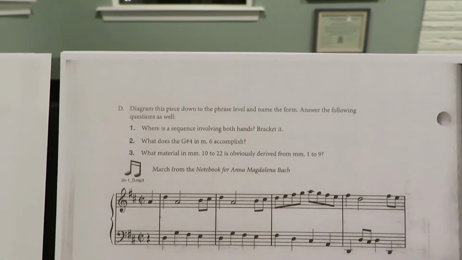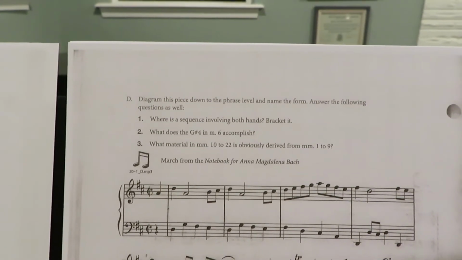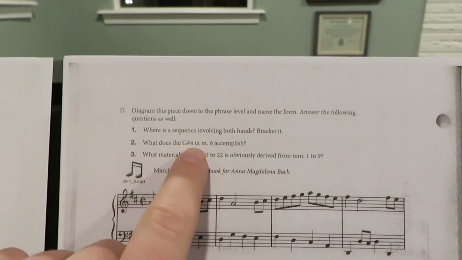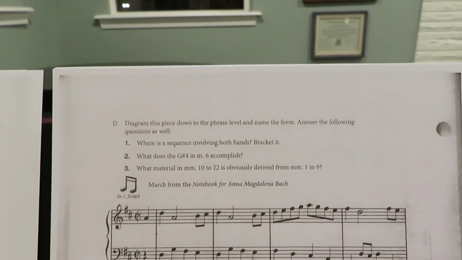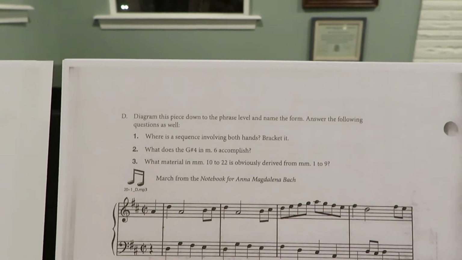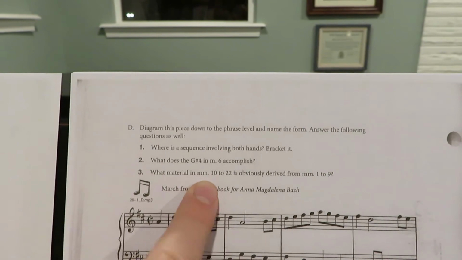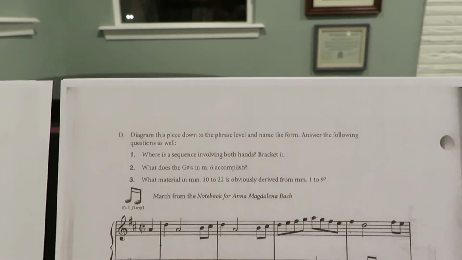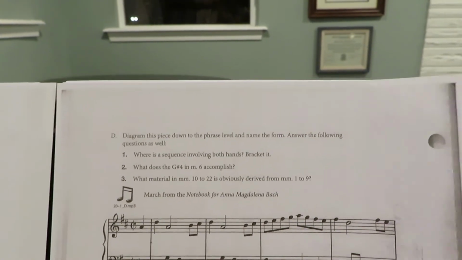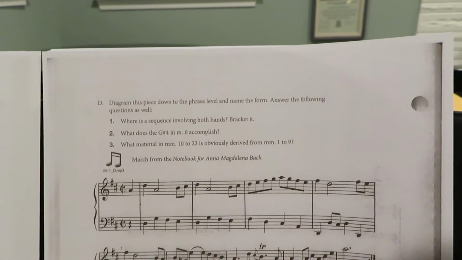Okay. Diagram this piece down to the phrase level and name the form. Answer the following questions as well. Where is a sequence involving both hands? Bracket it. Does the G sharp 4 in measure 6 accomplish something? Ah, yeah, that's what it accomplishes. Material in measures 10 to 22 is obviously derived from measures 1 to 9. What material? You have to analyze that. This is Anna Magdalena Bach.